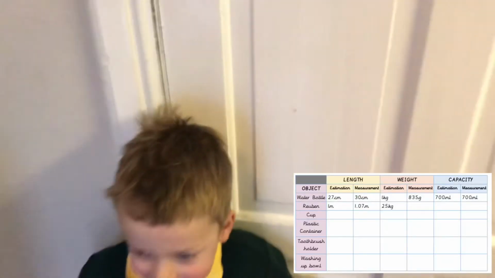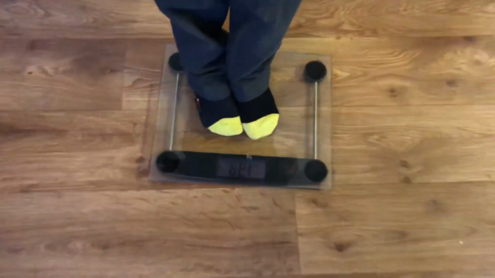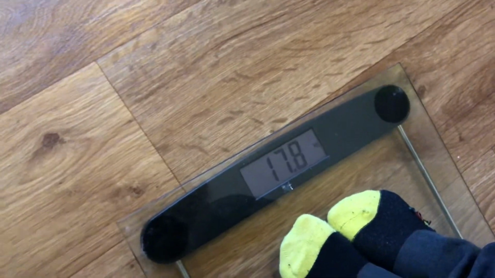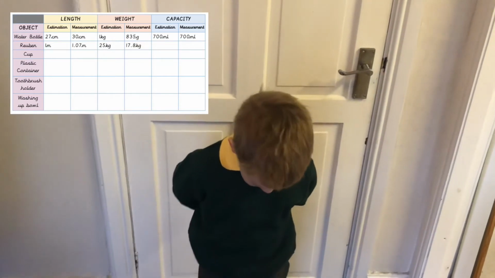Then secondly, I need to measure his weight. So again, you might have at home some scales like this. So Ruben, stand up. I said 20 something, didn't I? Ruben is in fact 17.8 kilograms. So I would put both of that information in my table like this and move on to the next thing. Thanks, Rubes.